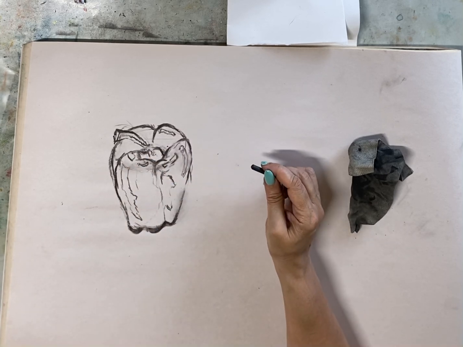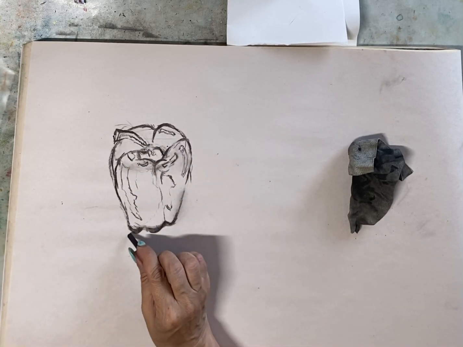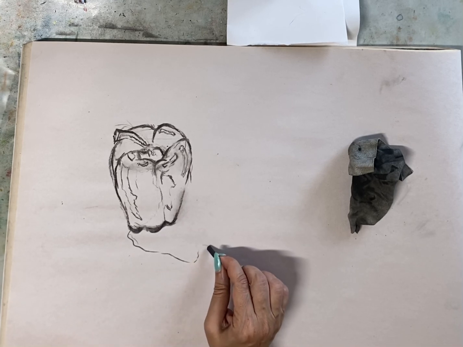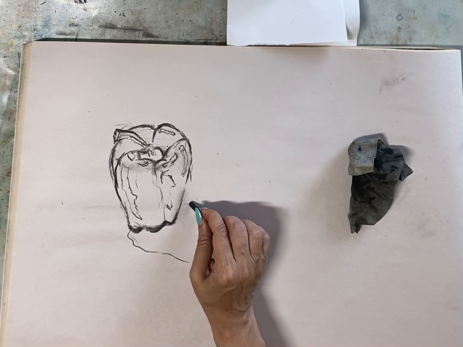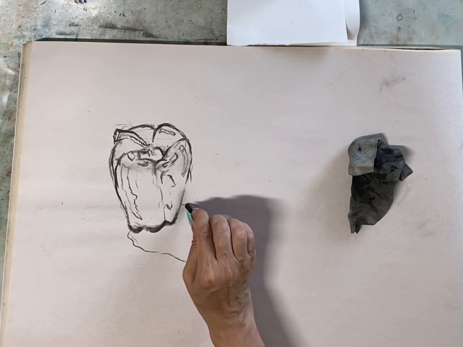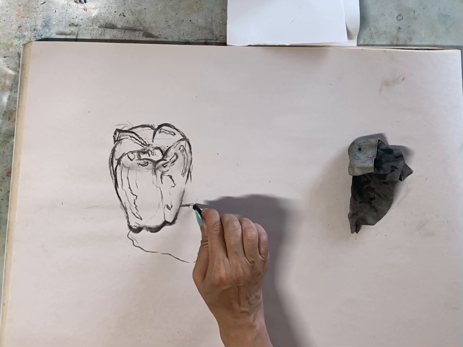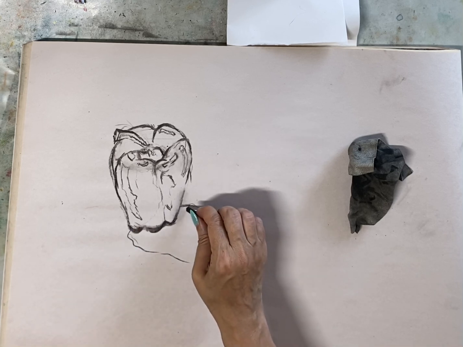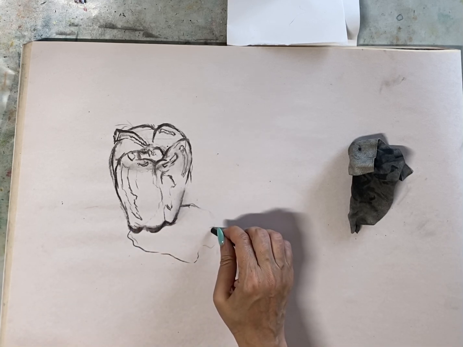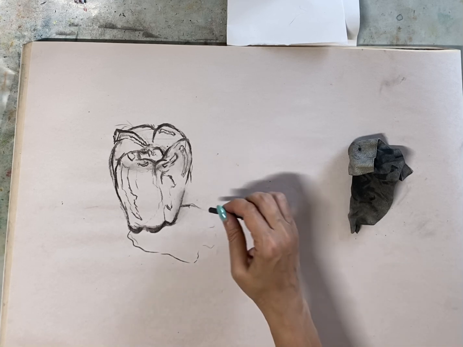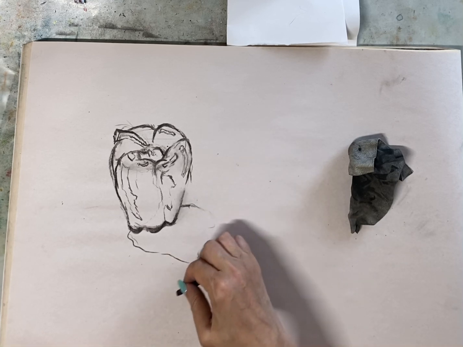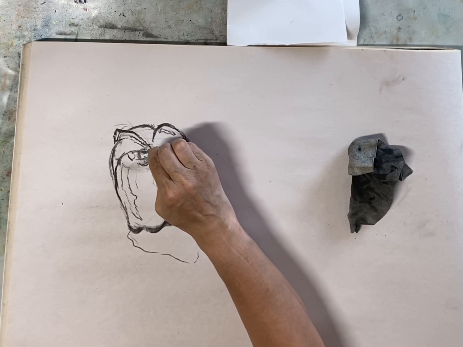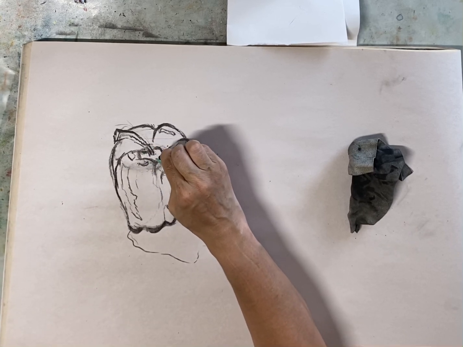Okay, and I can even catch the shadow of the object here. And remember, shadows are darker and sharper when they are close to our object and getting lighter and with more blurry edges when they get farther from our objects.